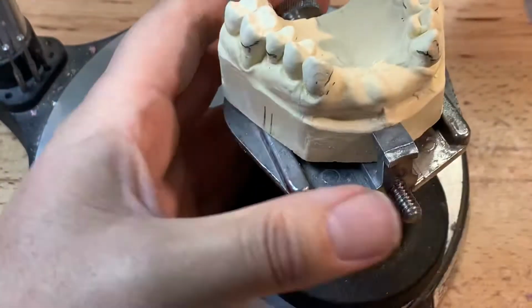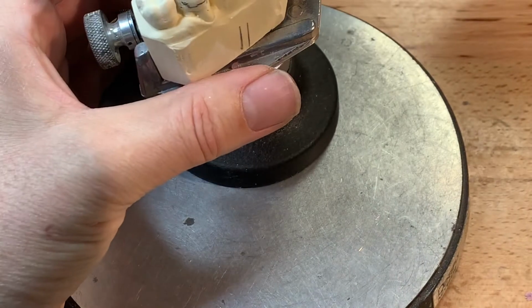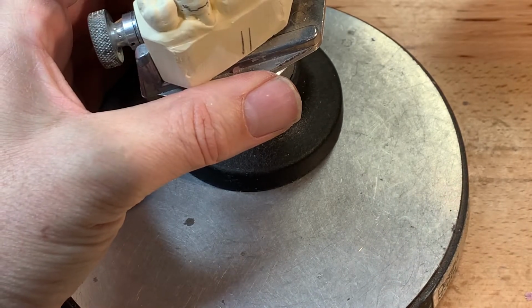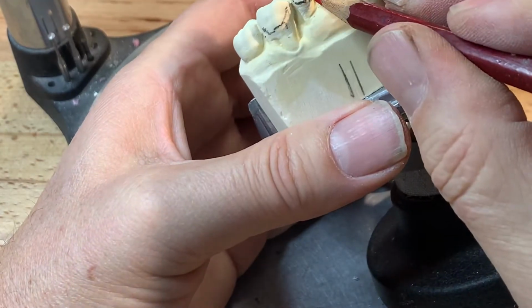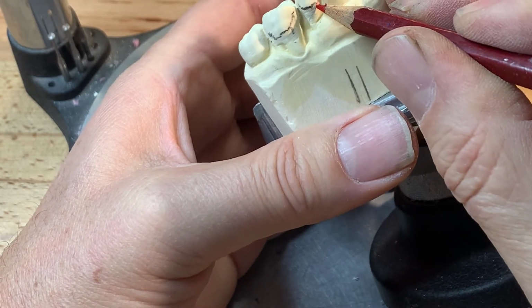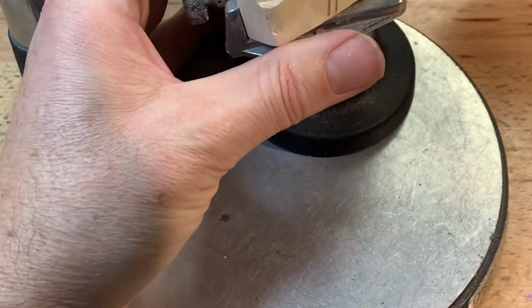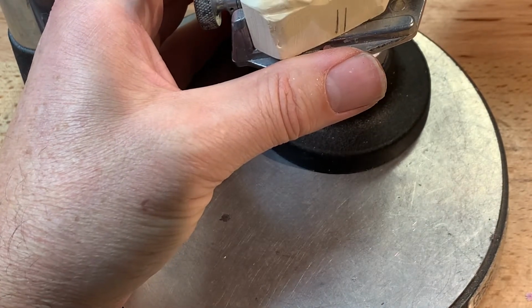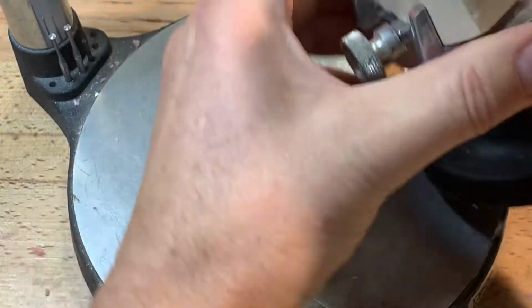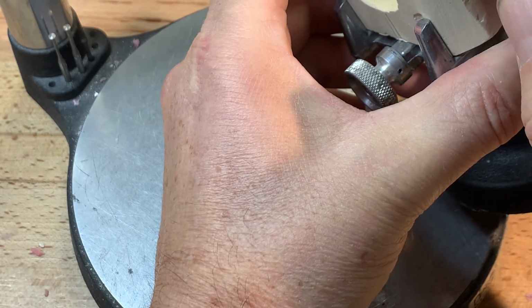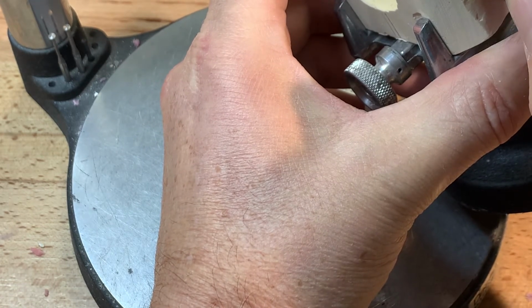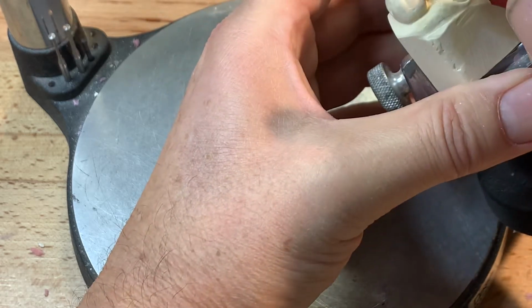Let's do the other side now. I've marked the tooth ever so slightly, since my eyesight is, I can just make a little tiny scratch. 1/3 on or above.